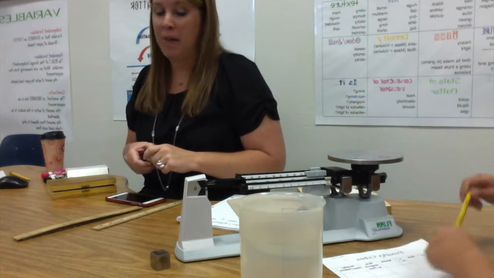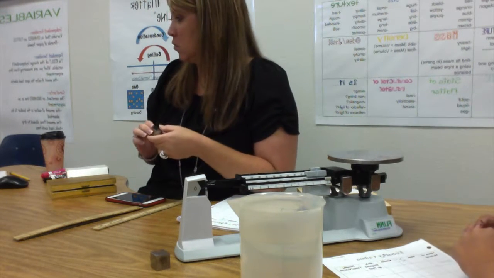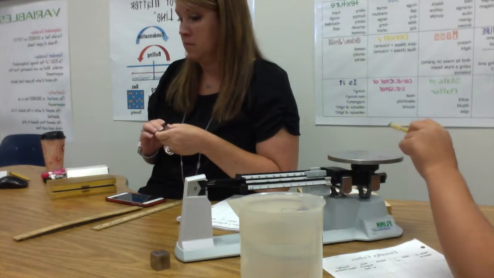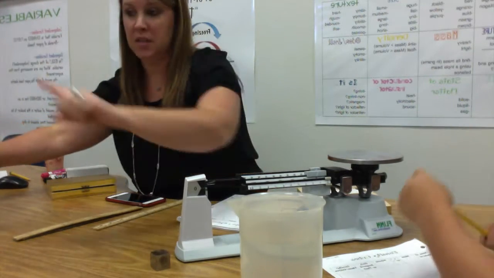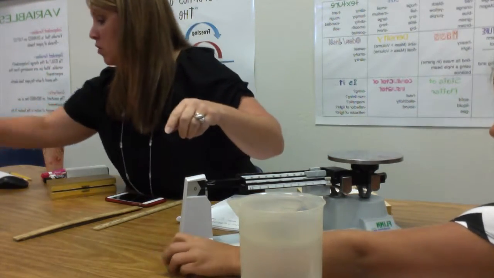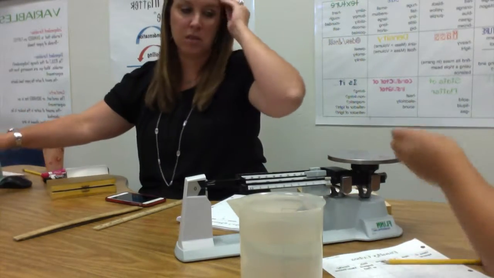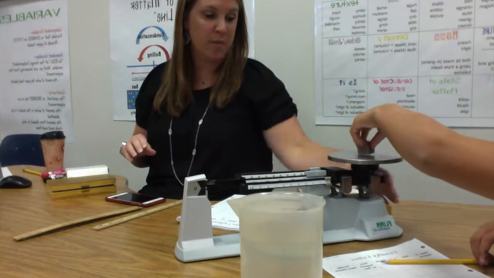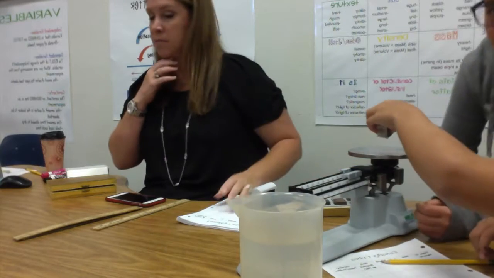Your mass. How do we find mass? What do we use to find mass? We use the triple beam balance. So please, you may walk around. Both of you find the mass of this steel. You guys use the triple beam balance and find the mass.